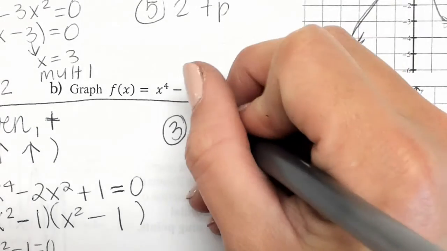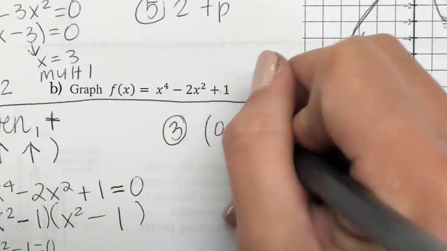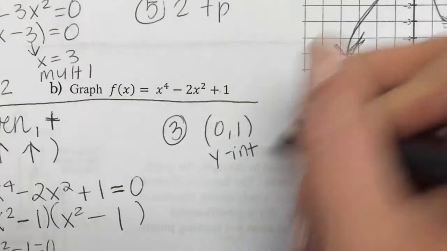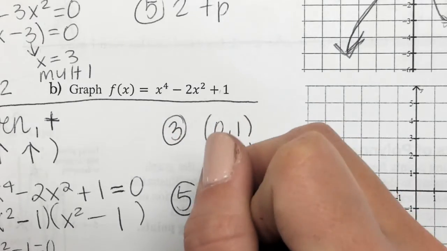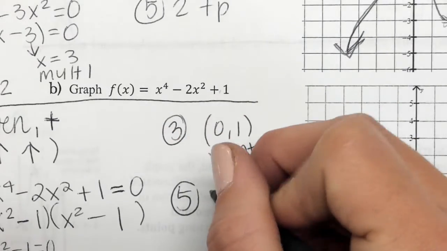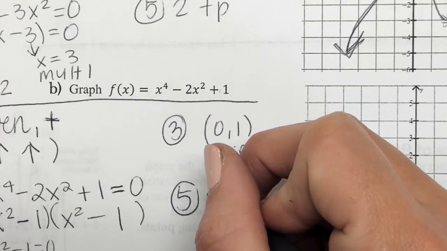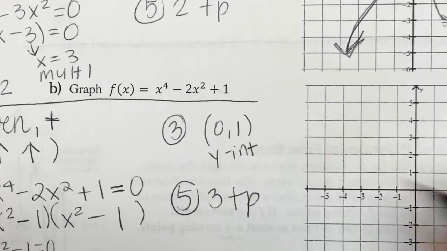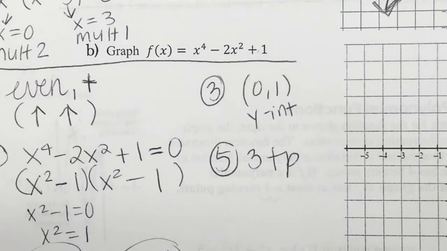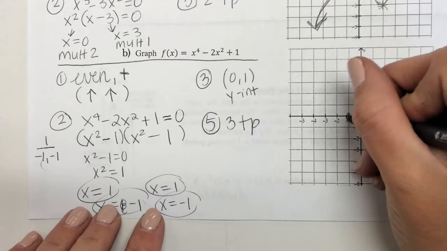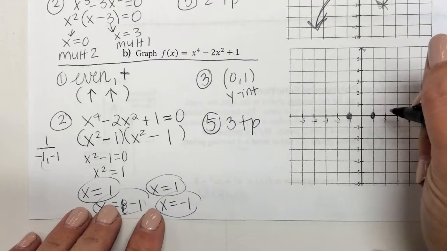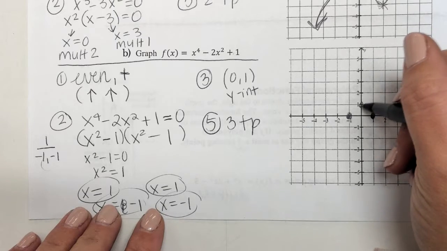Yeah. Good. So my y-intercept is 0, 1. We won't worry about number 4, but number 5, how many turning points are there going to be, Colby? Colby? 3. Yes, that's correct. Alright, let's graph our points. So we can graph 1 and negative 1 on the x-axis, and we can graph 0, 1 on our y-axis.